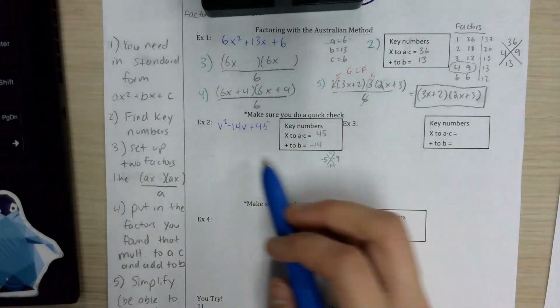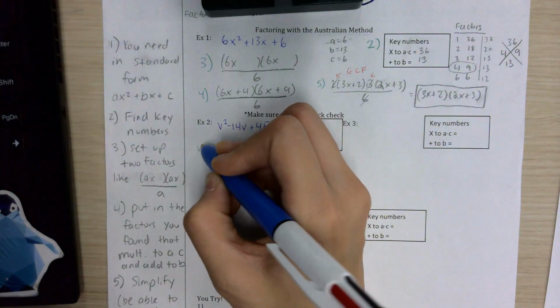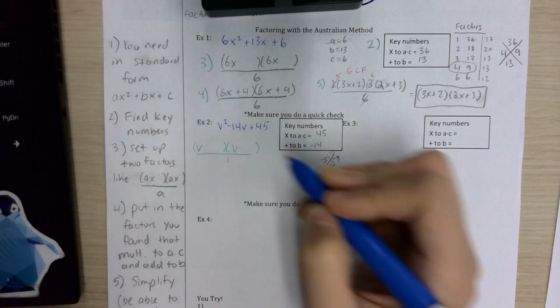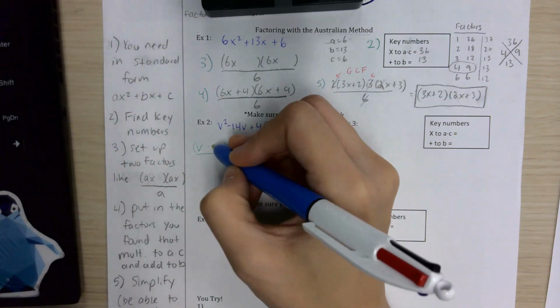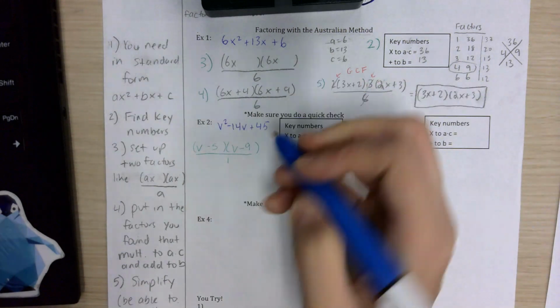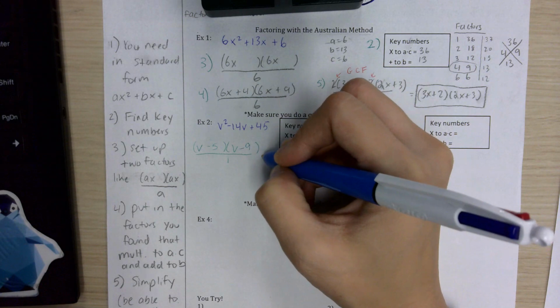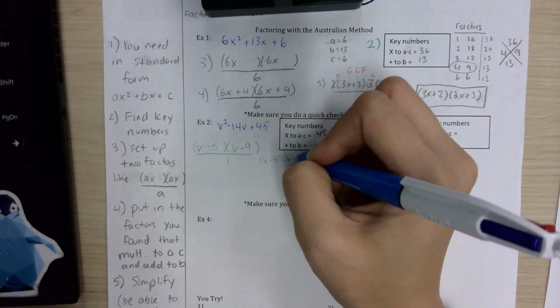Okay, so for the Australian method, we take v all over 1, and then we have negative 5 and negative 9. And that 1 is not really necessary, so we just have v minus 5, v minus 9.